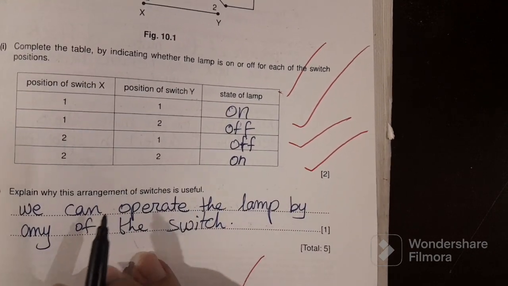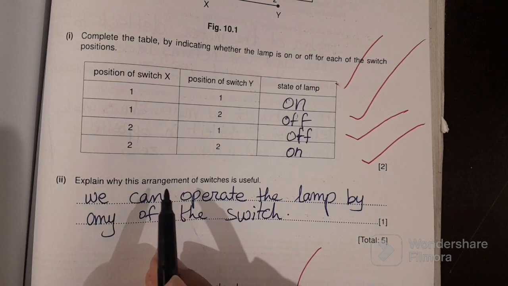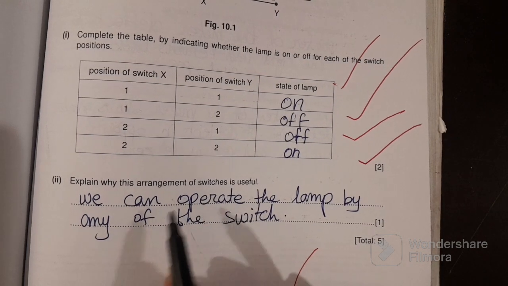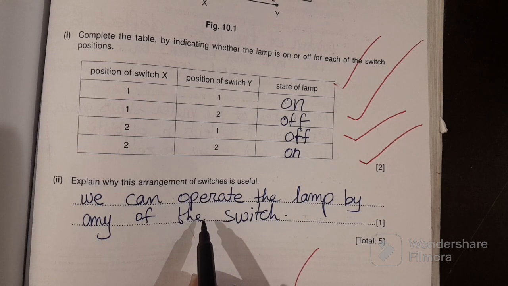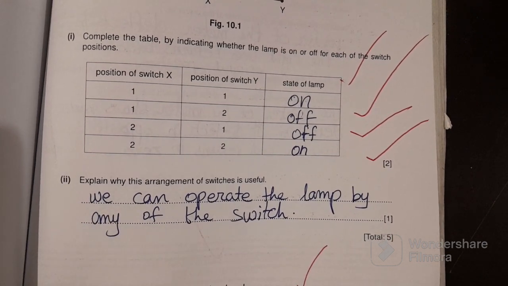Part 2 states: explain why this arrangement of switches is useful. We can operate the lamp by either of the switches. So this is what we will write in part 2 of question 10.